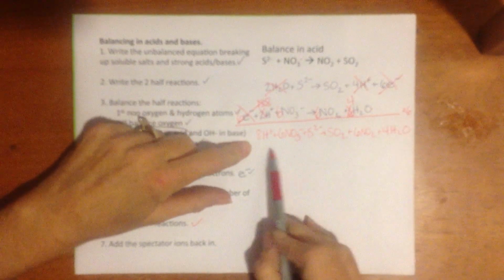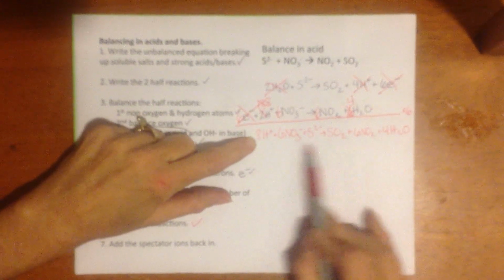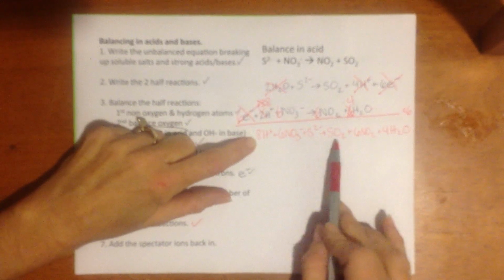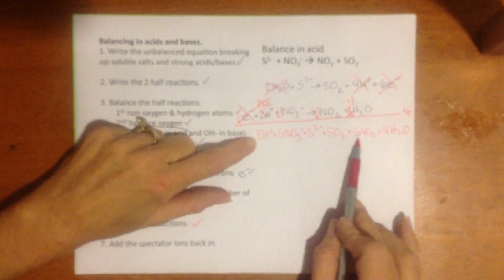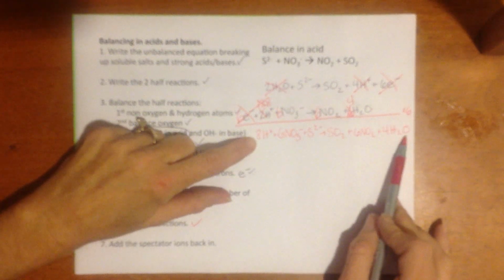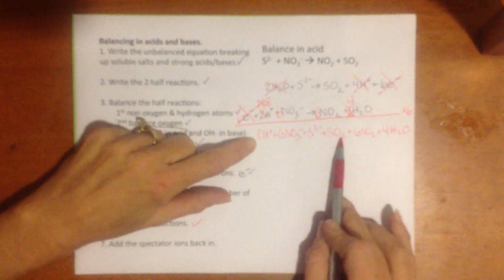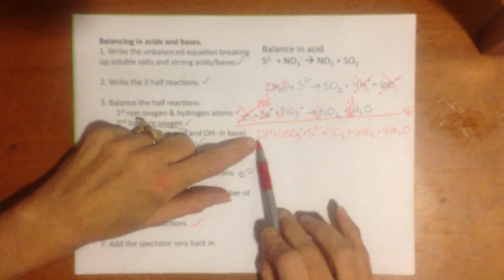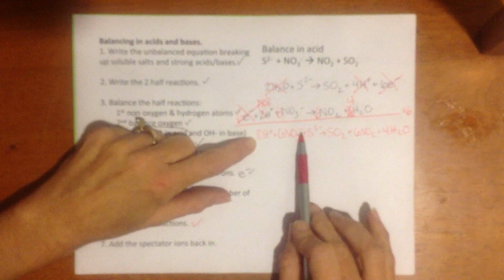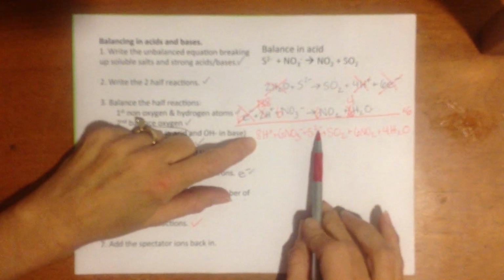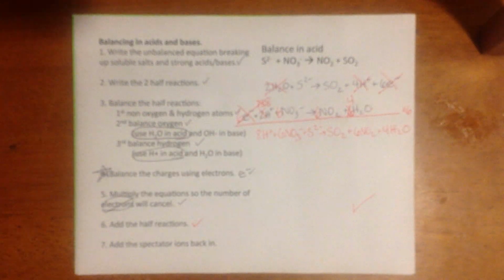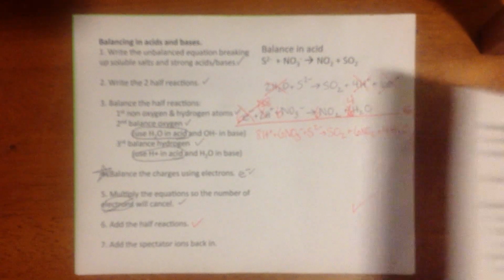I'm going to double check because I can. 8 hydrogens, 6 nitrogens, 6 nitrogens, 18 oxygens, 12 plus 4 is 16, 17, 18, and 1 sulfur. Double check the charges. 8 minus 6 is 2, minus 2 is 0, equals 0. It works. Let's try one more in acid.